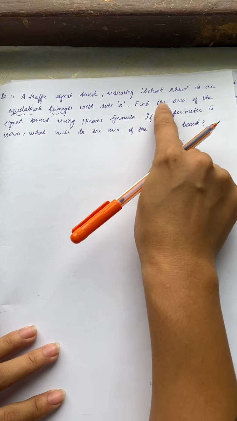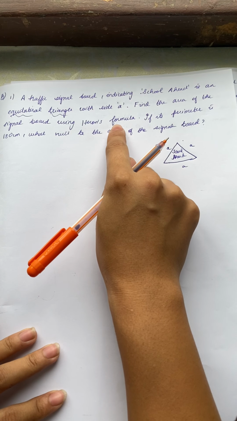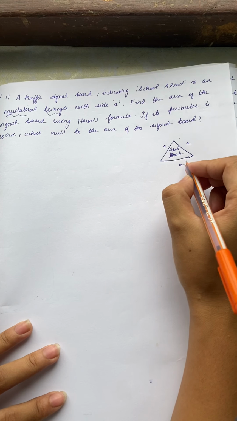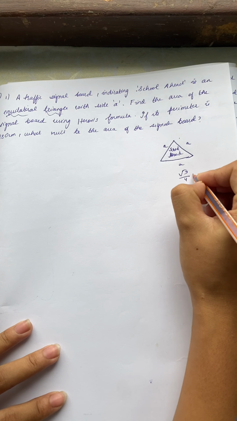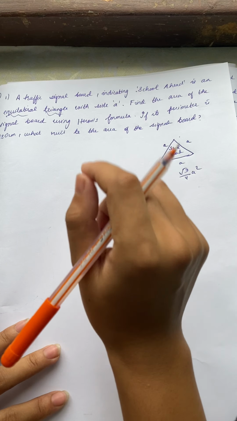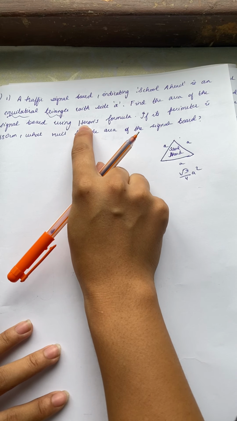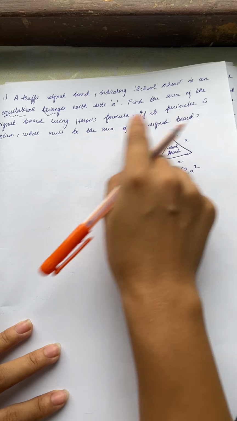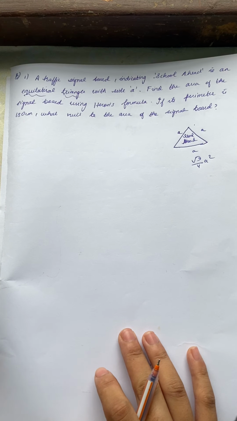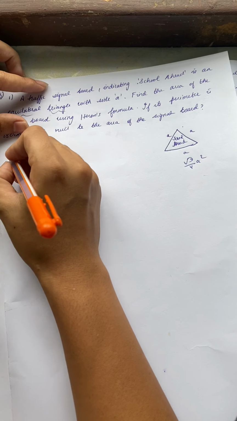The second thing is we have to find the area using Heron's formula. We know the area of an equilateral triangle is root 3 by 4 a squared, and we can use this. But what is the question asking us? The question says we have to use Heron's formula. If its perimeter is 180 centimeter, what will be the area of the signal board? Now let's dive into this question.